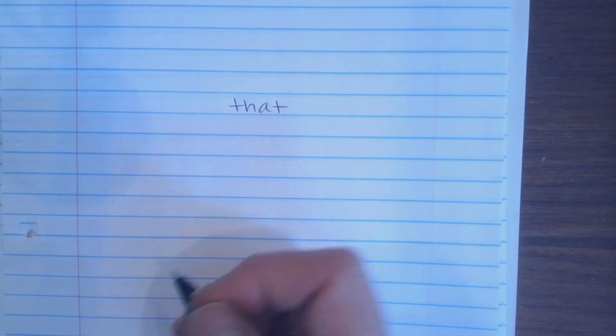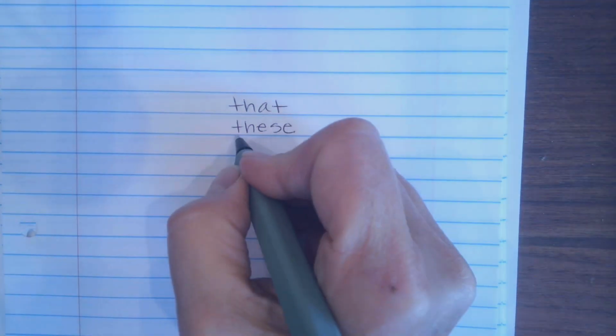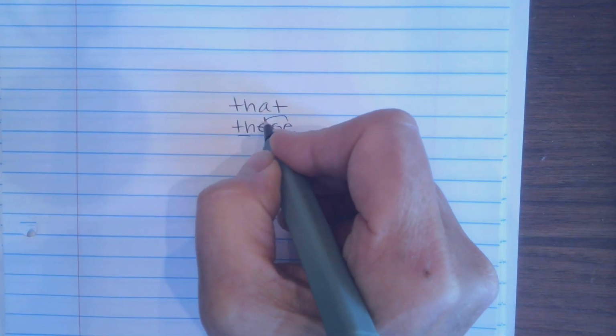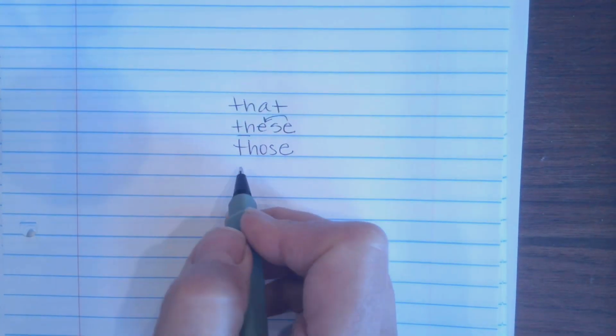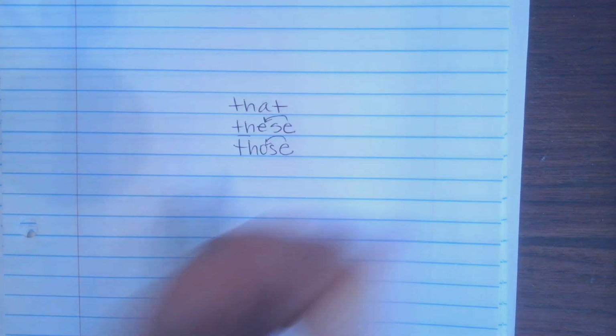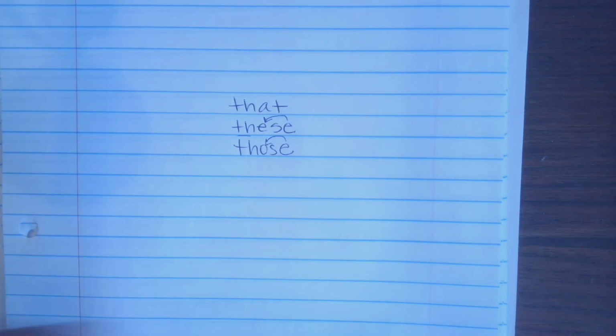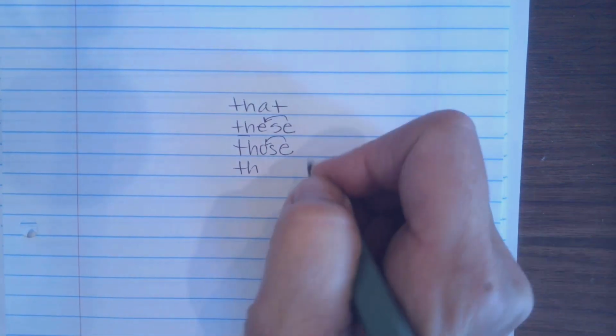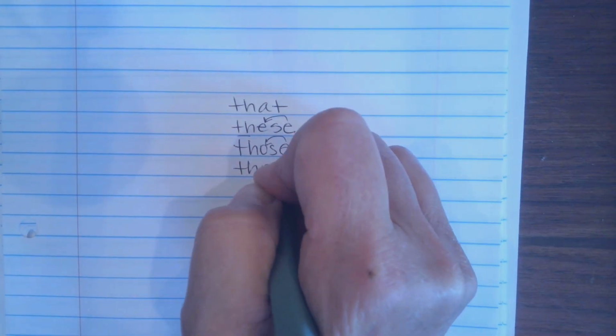So I'm going to spell these. That actually makes sense. We have at. So if you did not write that, cross out what you wrote and you can practice it this week. These actually make sense as well. We have th makes th, and then this e makes this e say its name. Those make sense too. Th makes th. This e comes over and says o. Three is a th sound.